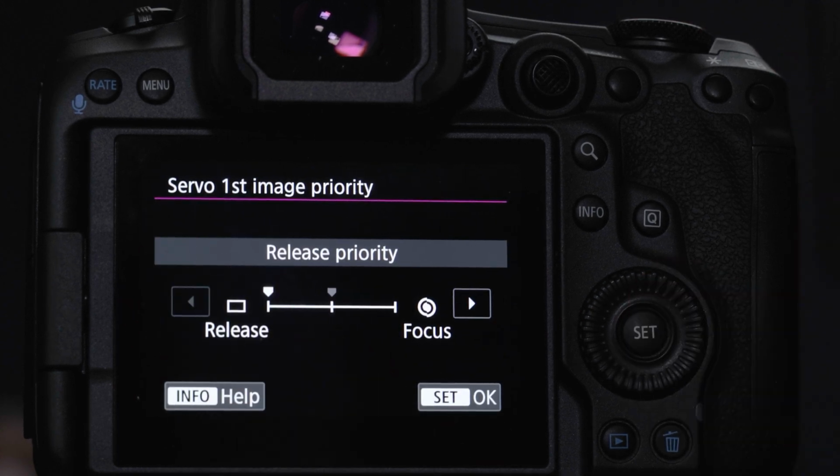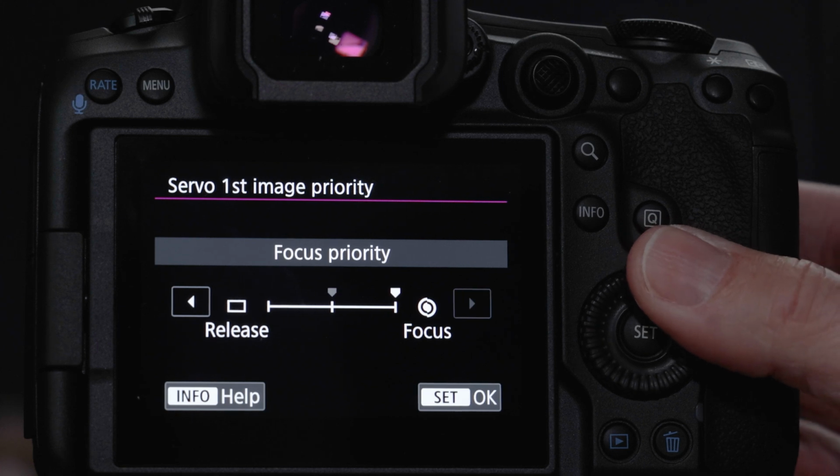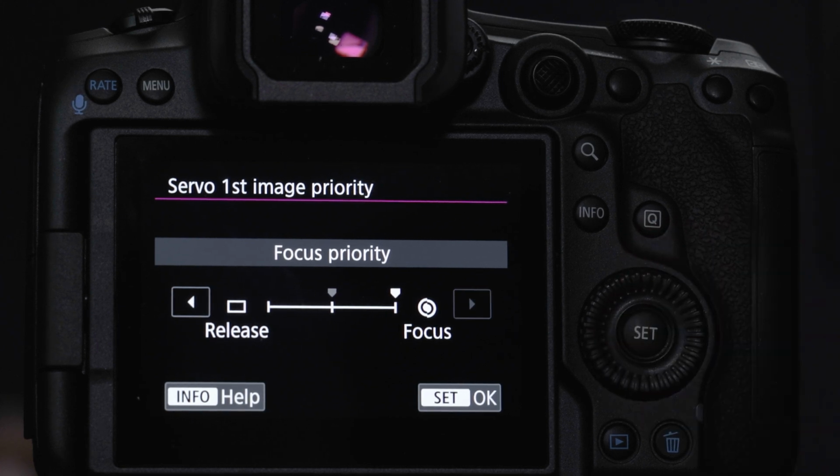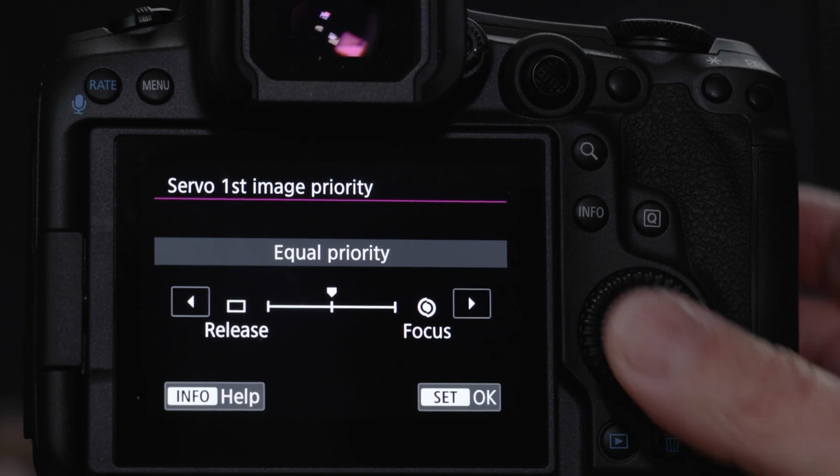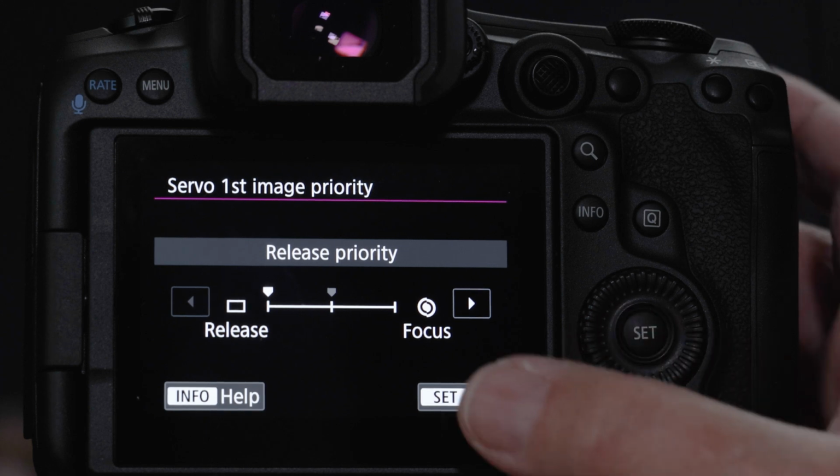What this does is when I press the shutter button, it takes the picture. If it's a little out of focus, it takes the picture. If I have it set over to focus and I push the shutter button to take the picture and the bird is not in perfect focus, it won't take the picture, and that's really frustrating. By default, it's in the middle. So I recommend setting this over to release.